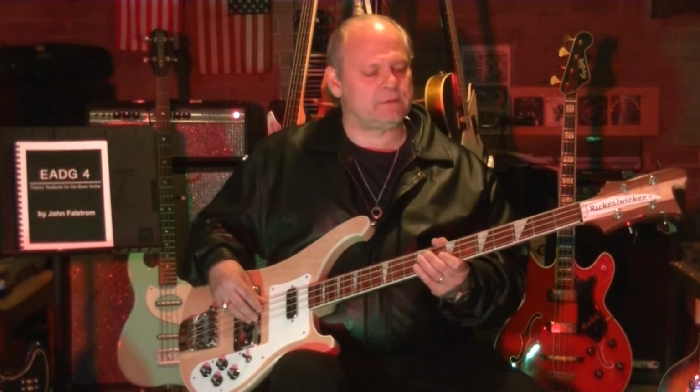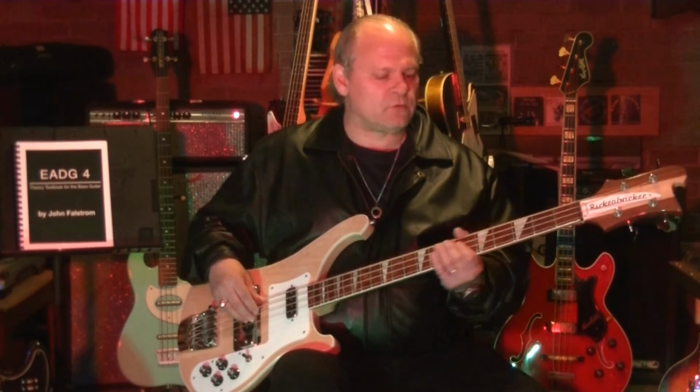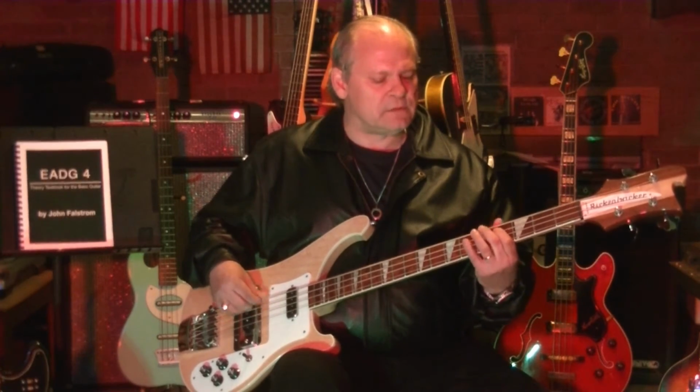Okay. My book EADG 4, the modal system is explained in detail, huge. I got charts everywhere, all the notes, many charts, and many different finger patterns for each mode. Shapes. Finger patterns are shapes. It gives you a shape. So the more shapes you know, the better you're going to learn this. It's up to you where you want to play these notes.